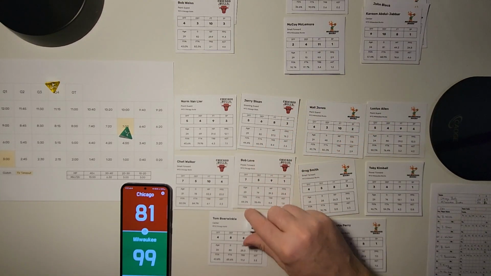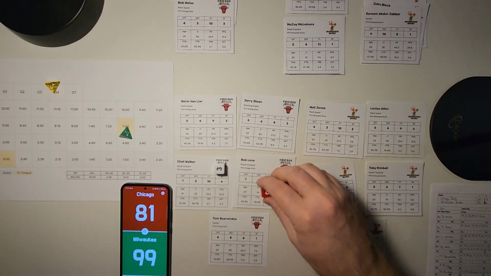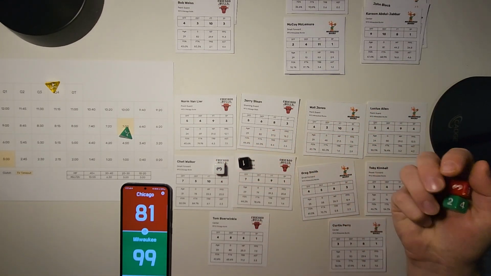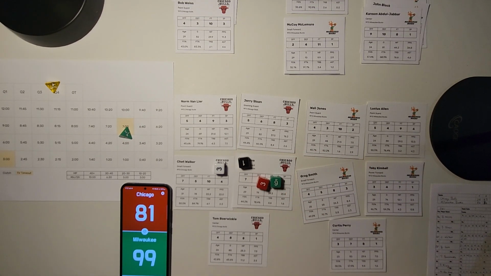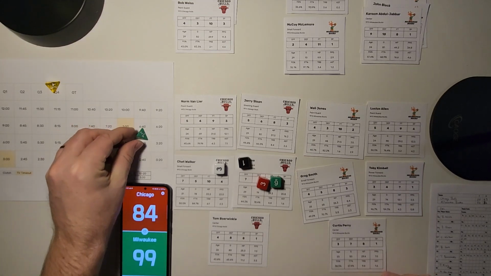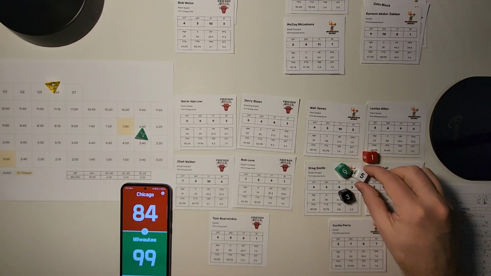Boerwinkle, nope. Chet Walker, they get the ball to him. 6 is going to be good, and 1. And so Chet Walker goes up with it. He's going to have a 2+1. And that takes us to the 6.5 minute mark of the game.